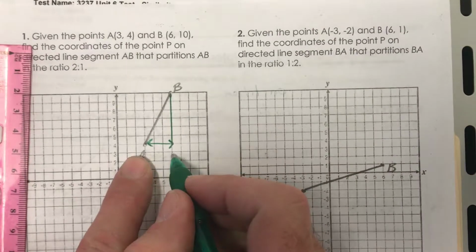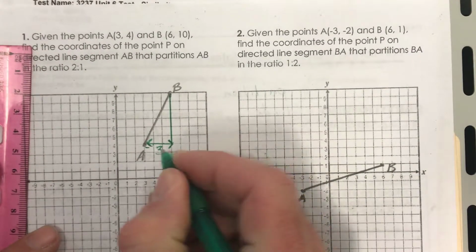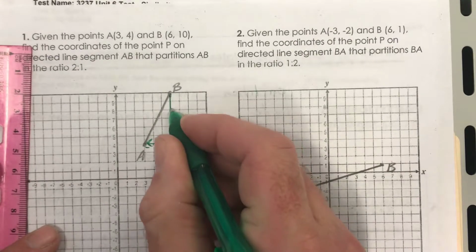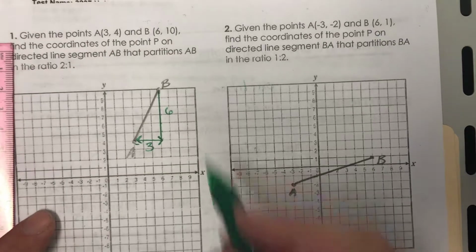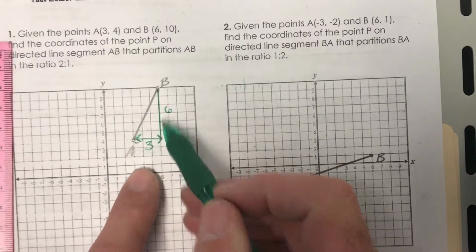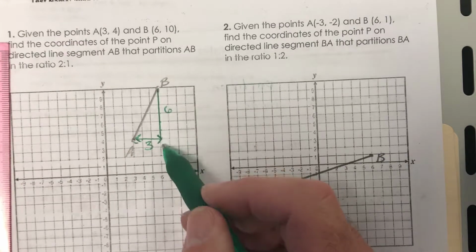All right, so the horizontal distance is going to be 1, 2, 3. The vertical distance is 1, 2, 3, 4, 5, 6. Like that. Okay. So this is also the slope: rise over run.